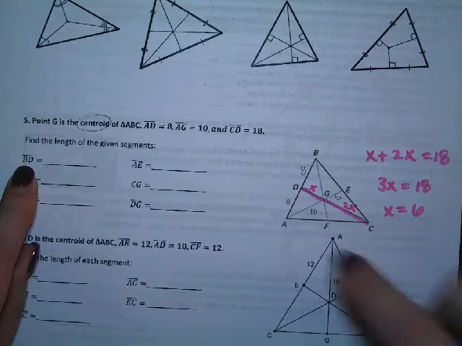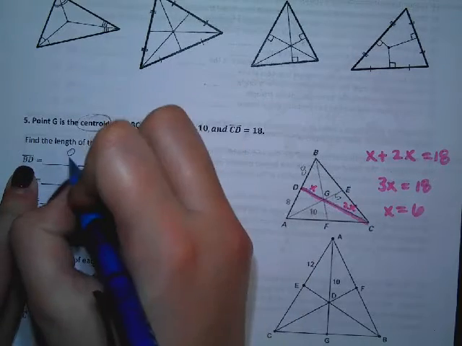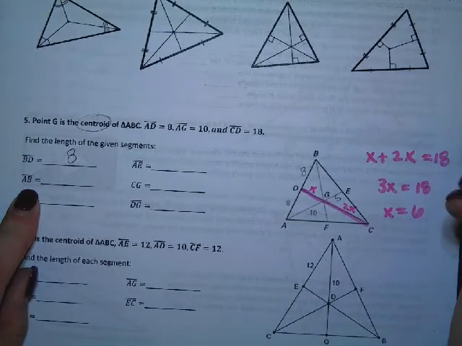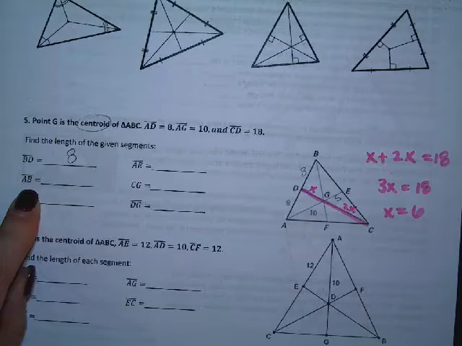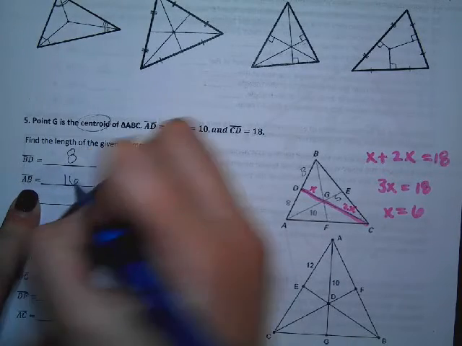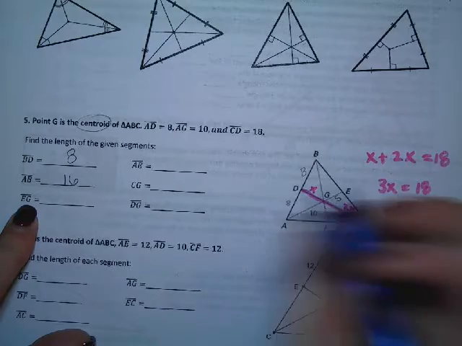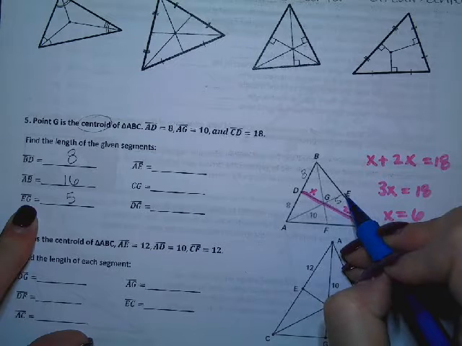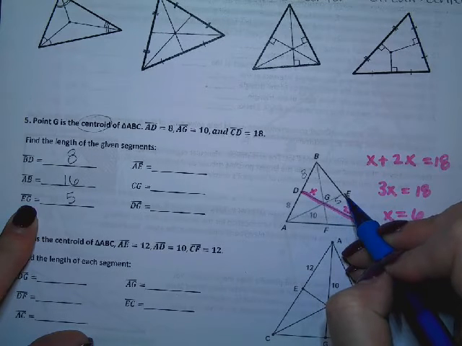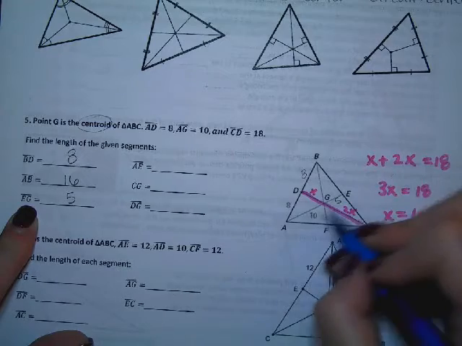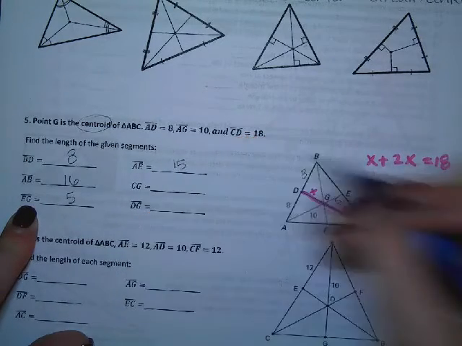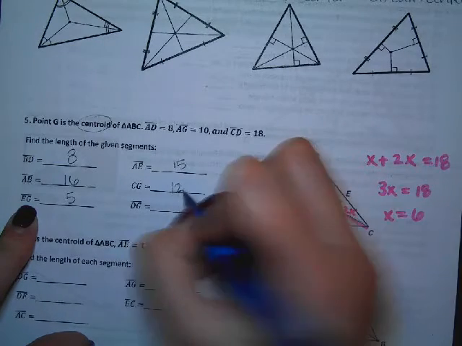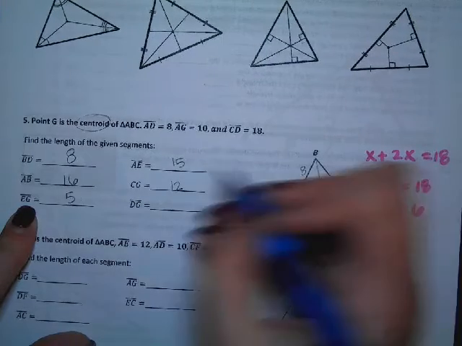All right, so from B to D is a length of 8. From A to B is a length of 16. E to G is 5. From A all the way to E is 15. Oh, that's right, the 10 and the 5 is 15. From C to G, 12. And then from D to G, 6. Okay.